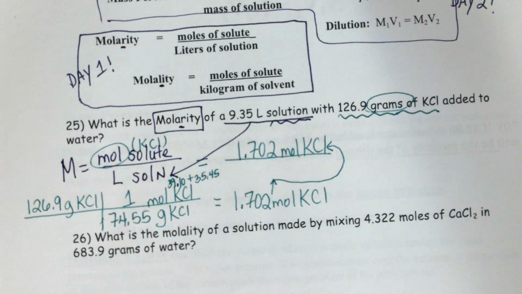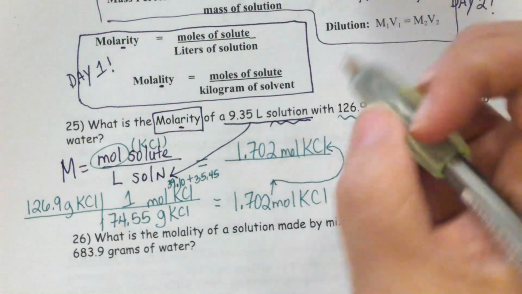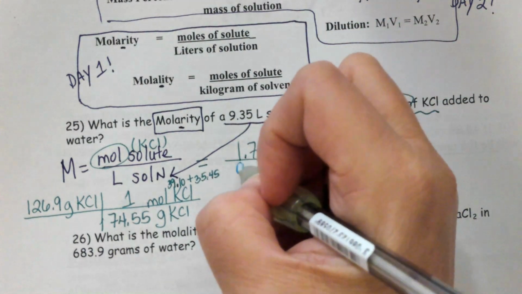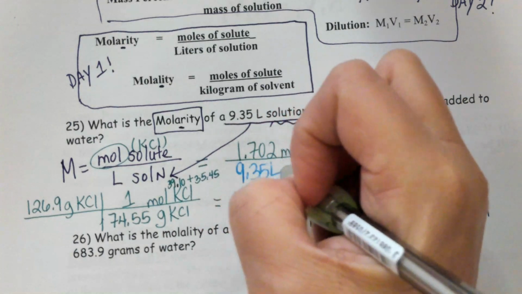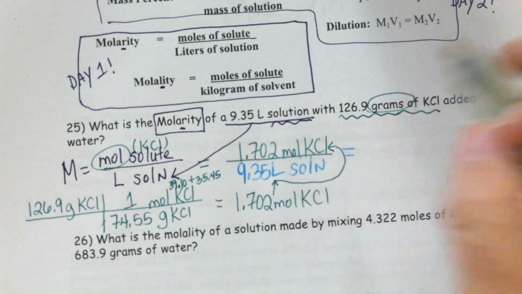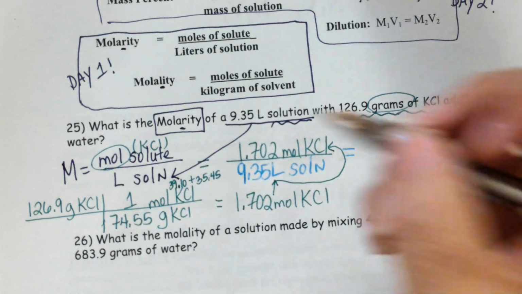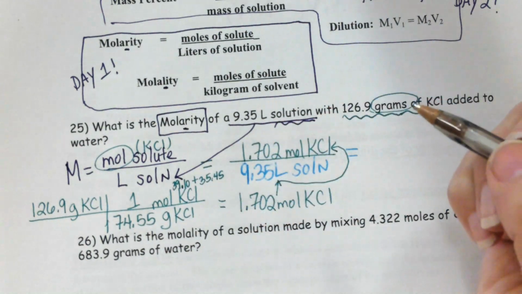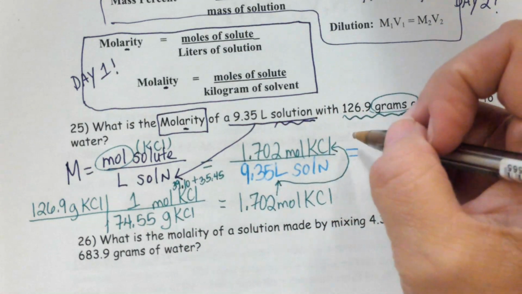And then on the bottom here, I'm going to plug in my solution. And it already was done for me. So that is super duper nice, right? We're like, oh, okay, it's already there. So I did not have to do quite as much work as I could have had to do. Now, we just divide and we're done. We have the moles and the liters and we're done.